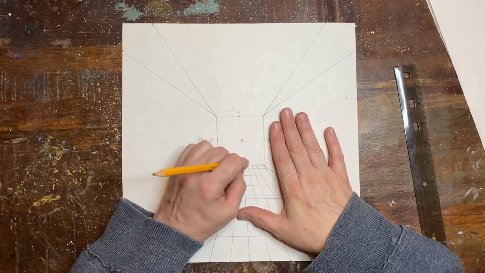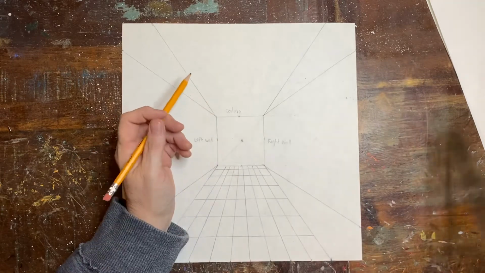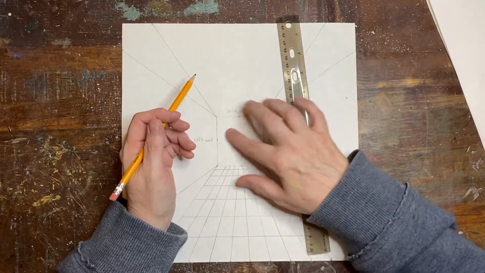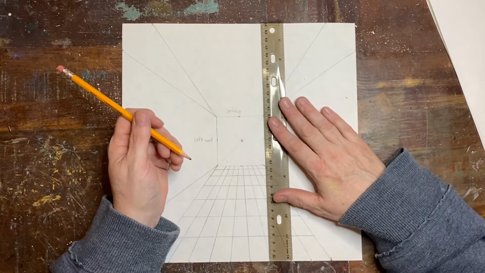Now I'm going to erase the word back again. And now you can decide what to put on the back of your room. I'm going to put a door.